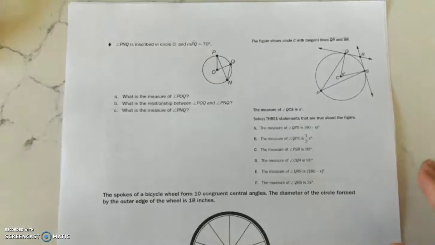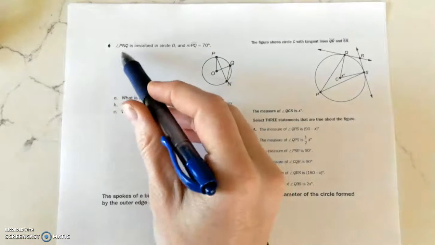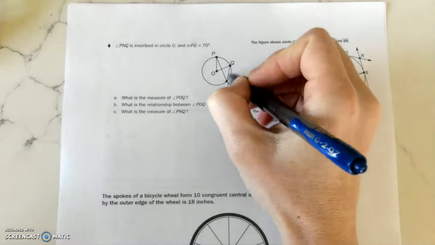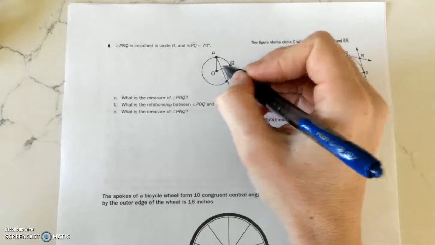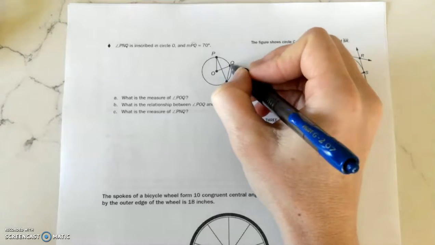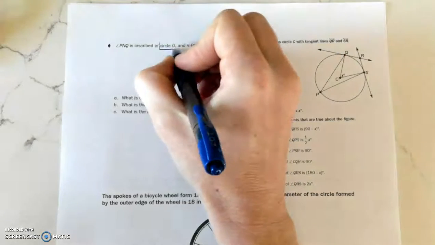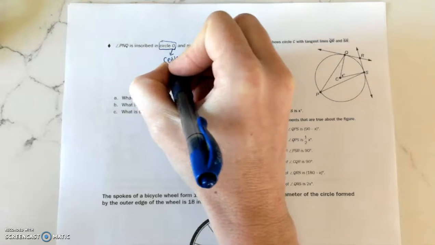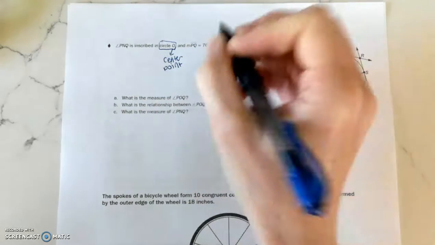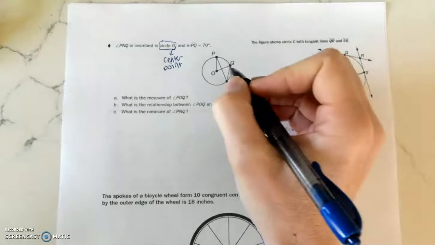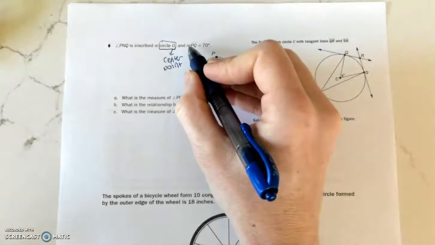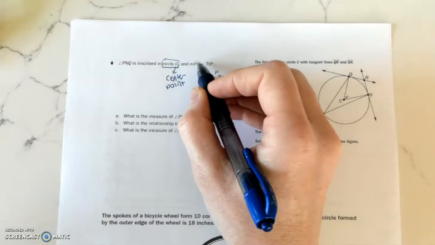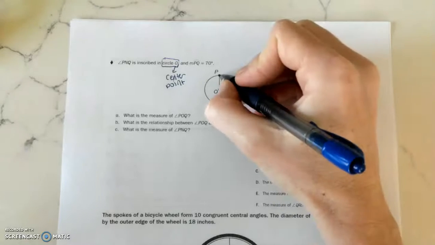All right. So in this sample EOC problem, it says angle PNQ, and right there it's P to N to Q. So PNQ is an inscribed angle within circle O. So we already knew that was an inscribed angle just by looking at it, right? But circle O tells us that O is the center point. Remember, circles are always named after their center point. So any angle with O is going to be a central angle. And now it also tells us that the measure of arc PQ, so see that semicircle up at the top, that means arc PQ is 70 degrees.